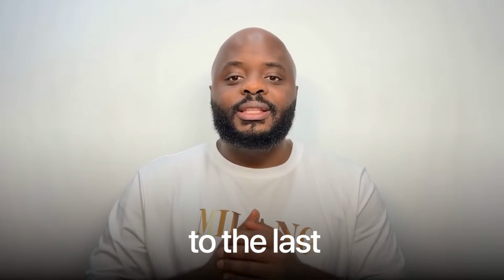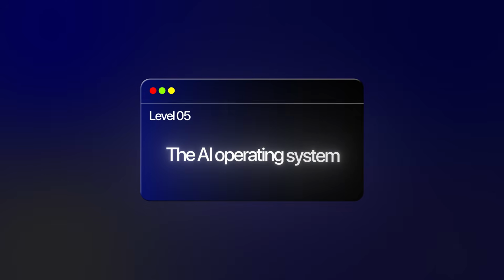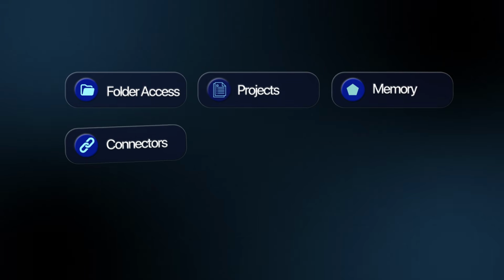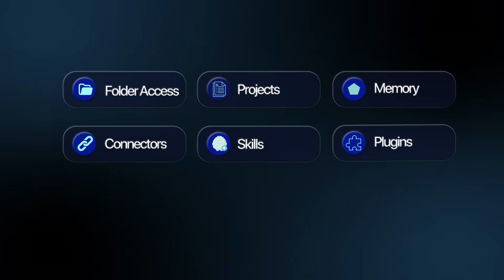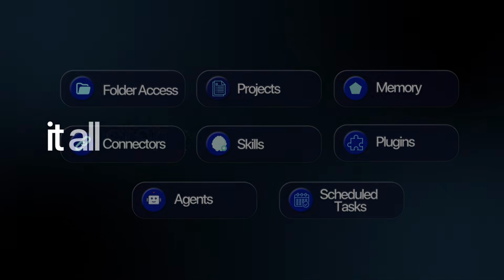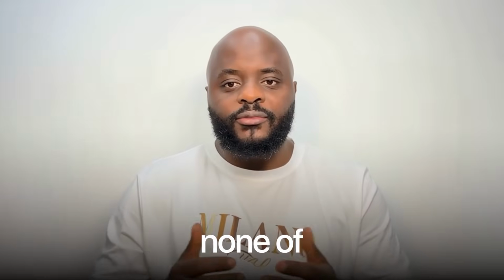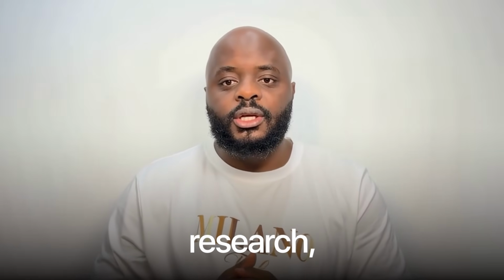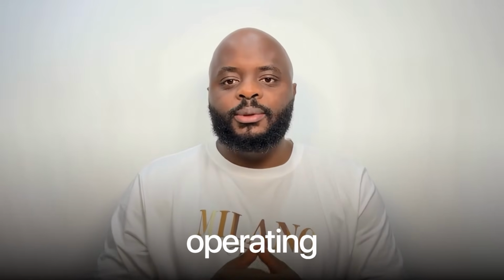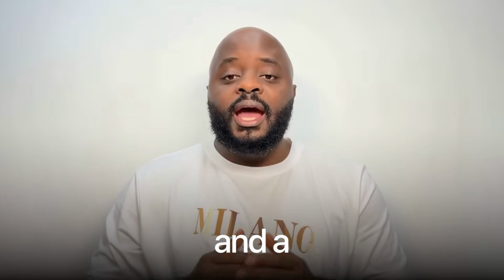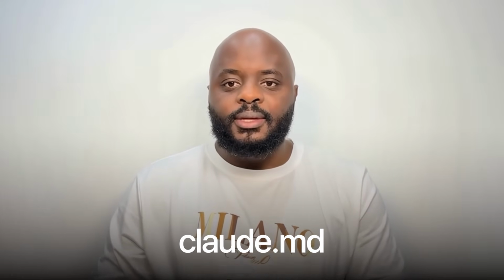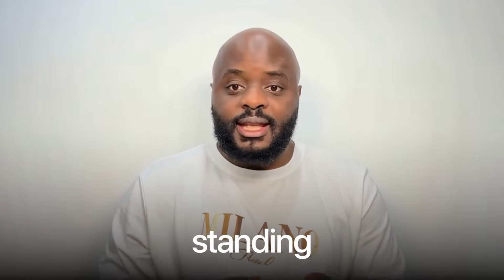And that brings us to the last section, level 5, the AI operating system. Everything in this video, the folder access, projects, memory, connectors, skills, plugins, agents, scheduled tasks, it all starts working together in a way that none of it could do on its own. Here's how it's built. You create a central folder, your business brain. Inside it, brand guidelines, audience research, tone of voice documents, standard operating procedures, past work examples, and a master claude.md that holds all of it together with standing instructions.